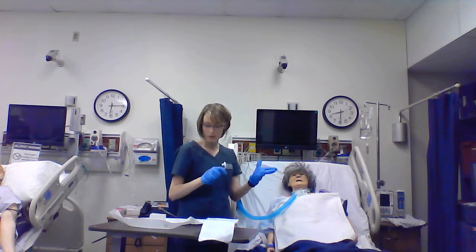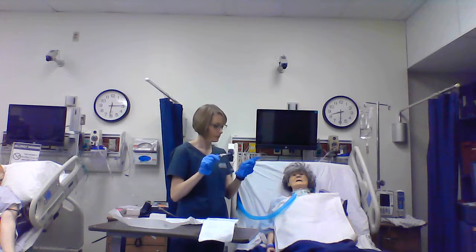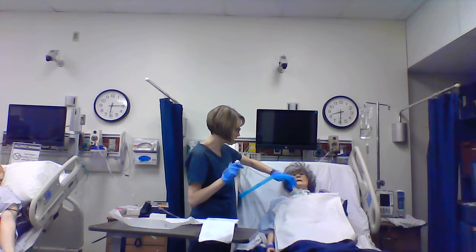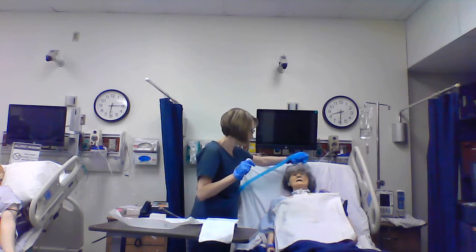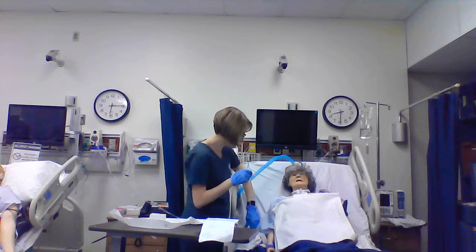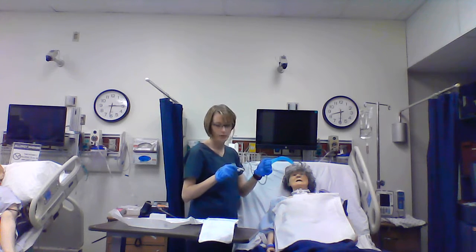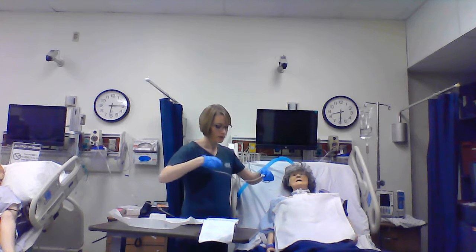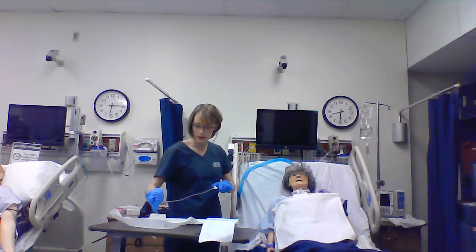Alright, so at this point I'm going to go ahead and contaminate a non-dominant hand and let Opal know I'm going to take her oxygen off. And we're going to get ready to start. So I have my suction tubing here. You can test that with your thumb. You can attach this and test your suction inside this saline if you need to, but go ahead and lubricate the tip of your catheter.